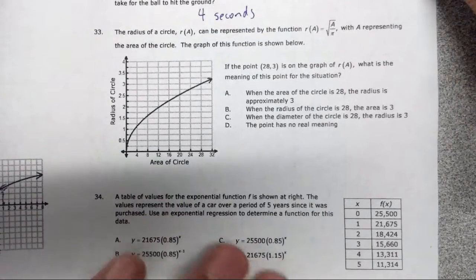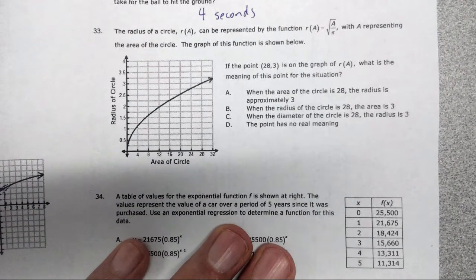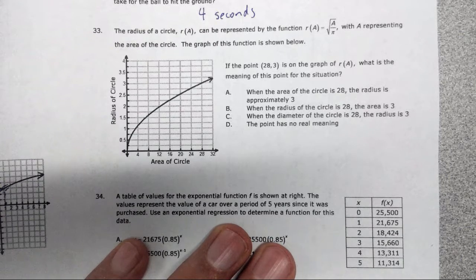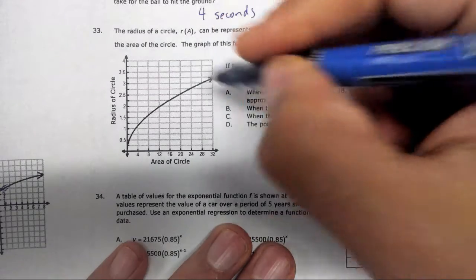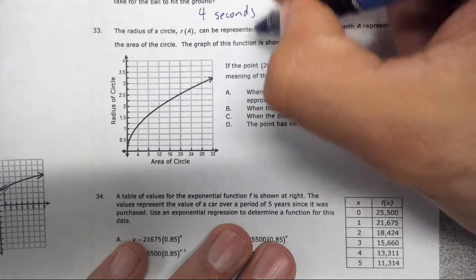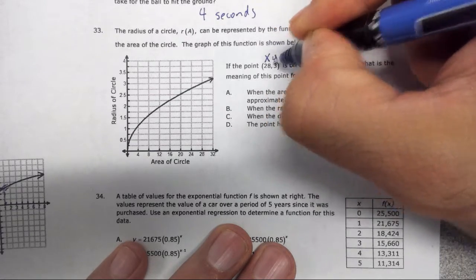Alright, 33. The radius of the circle, R(A), can be represented by that formula with A representing the area of the circle. The graph of this function is shown below. If the point (28, 3) is on the graph of R(A), what is the meaning of this situation? This is point for the situation. So here we go. The x value is 28. The y value is 3.